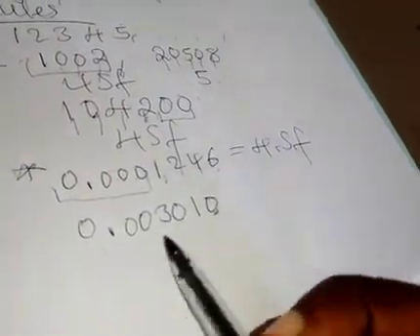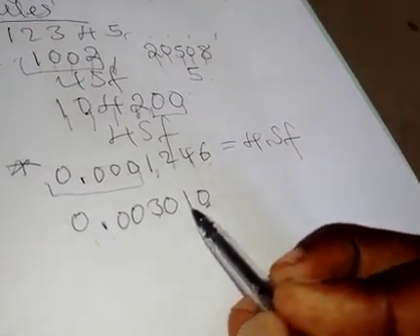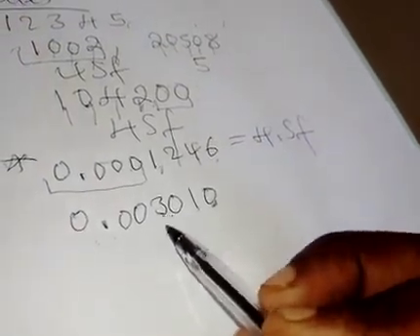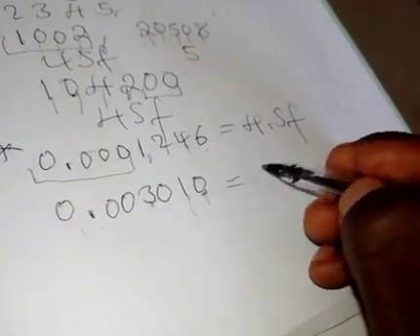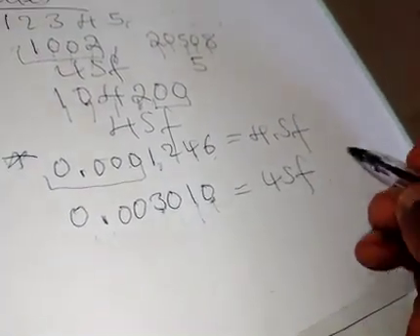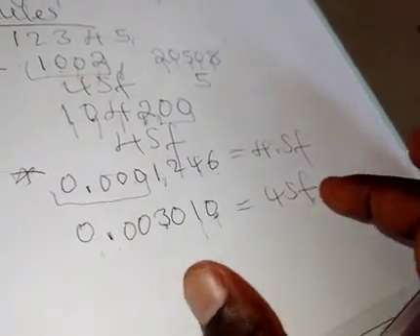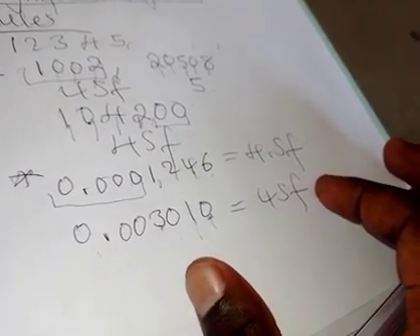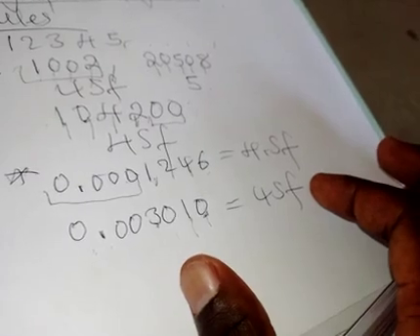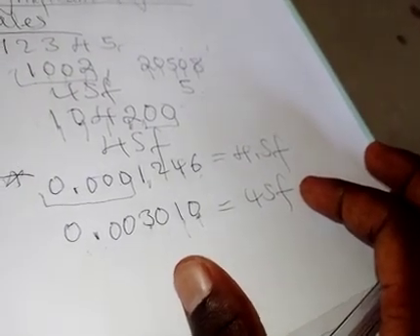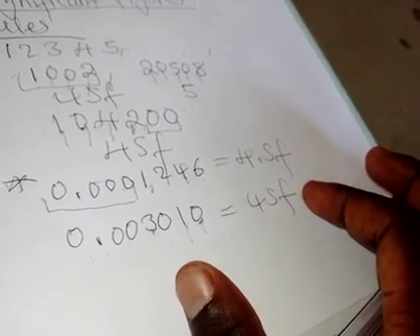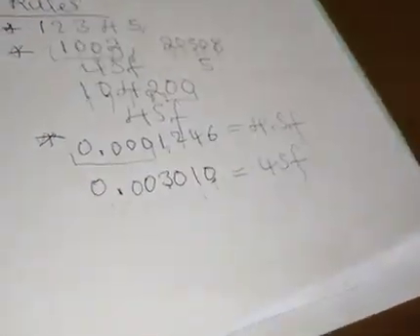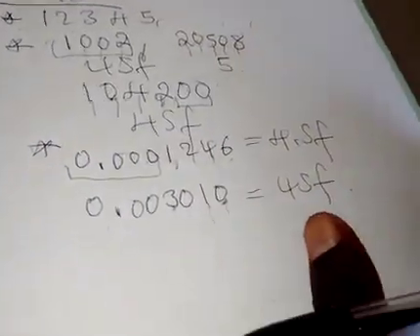For the second one, the 0 at the end will be significant, so we have 1, 2, 3, 4 significant figures. This is what we mean when we say that if a number starts with a decimal, all the zeros on the left of the first non-zero digit are not significant, but all the zeros on the right are significant. Hope you get that.